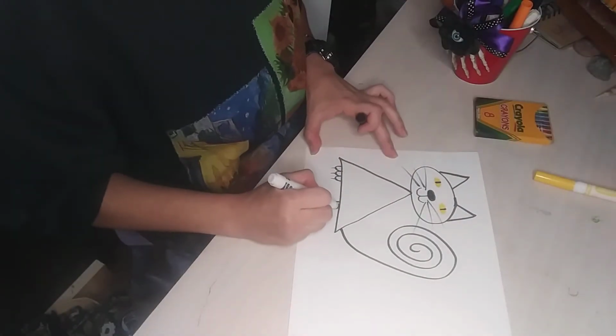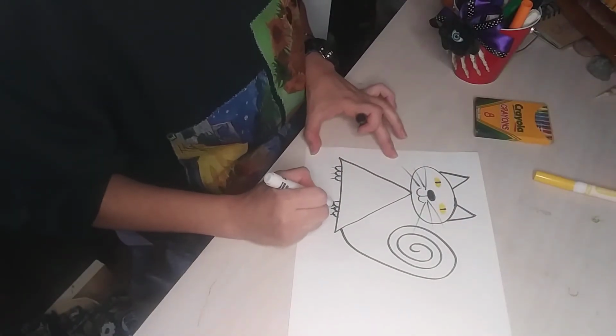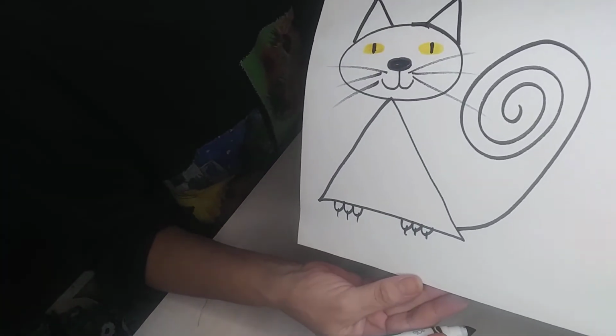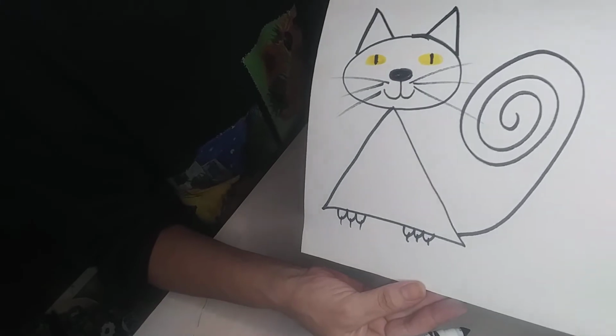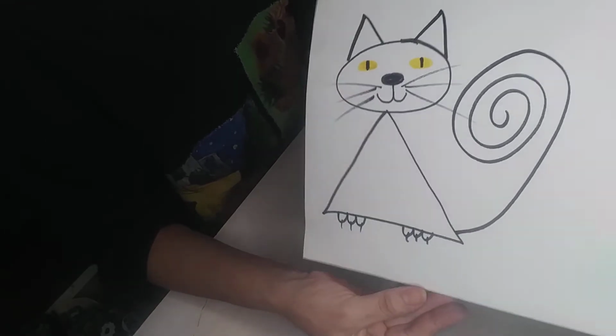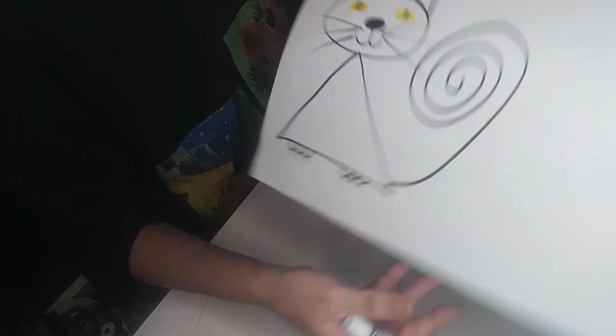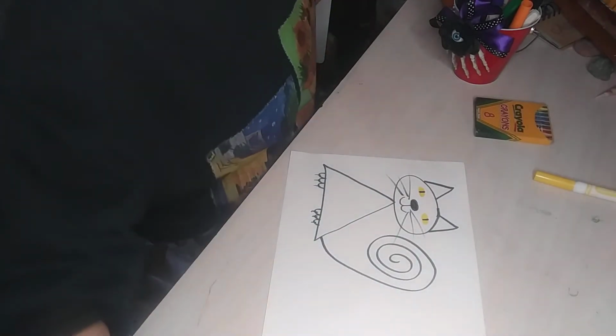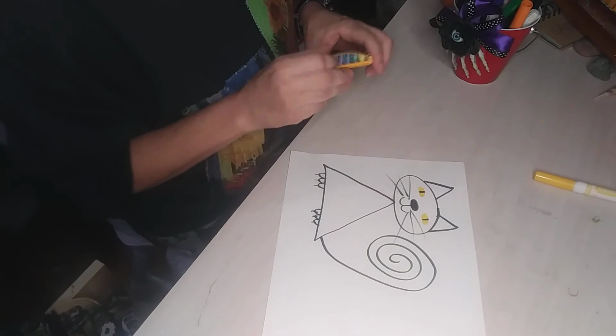Boys and girls, most cats have 4 legs. This cat, you could only see 2 because she is sitting down. But as you can see, I did two legs because she's sitting down like this. So now we're going to color her, right? Because she can't stay like this.